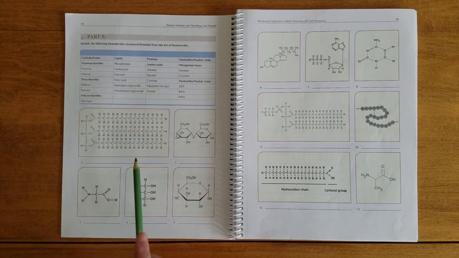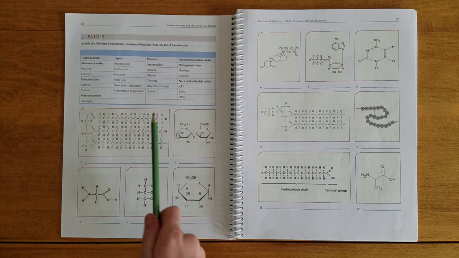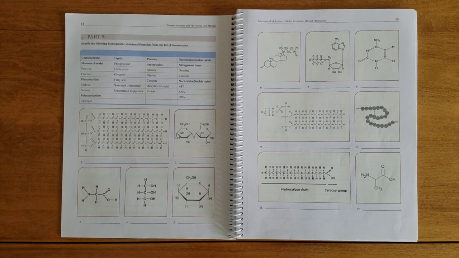So the saturated triglycerides are what make up your butters, things that are solid at room temperature. In terms of diet, the saturated triglycerides are considered the more unhealthy of the two. These are the kind that contribute to things like cardiovascular disease.